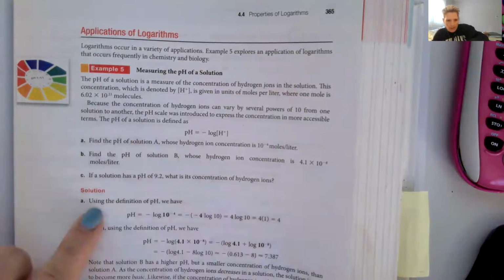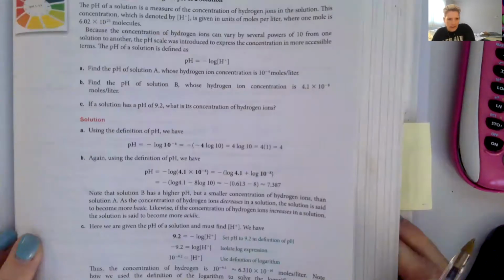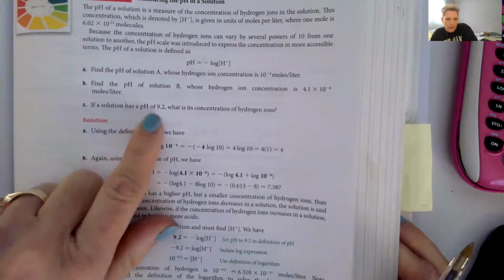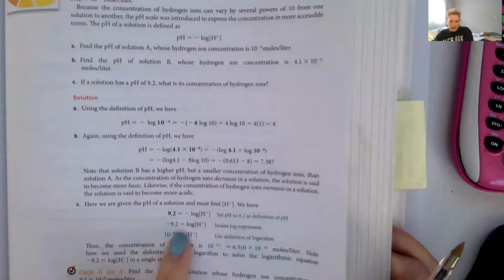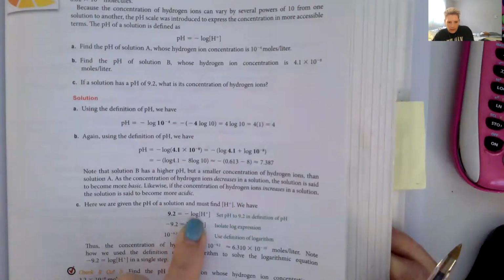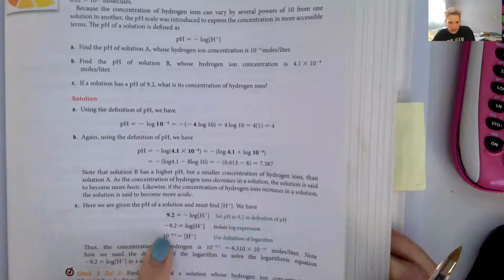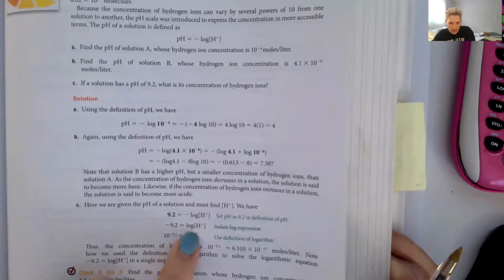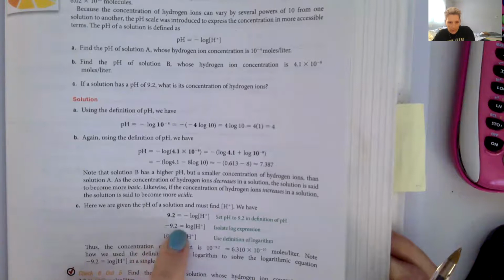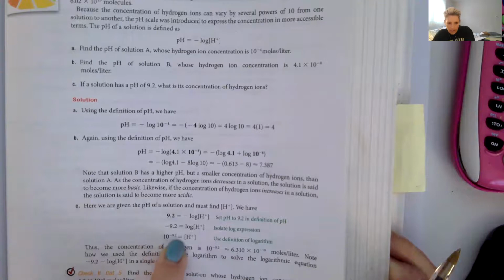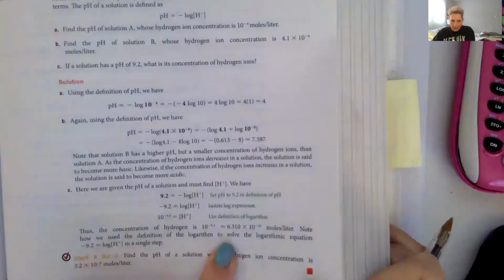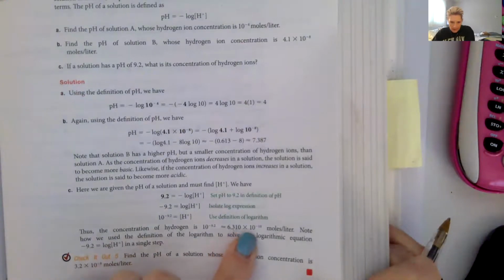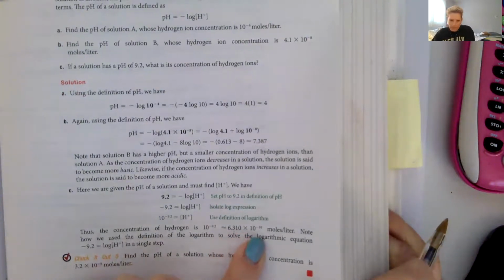We can go in the opposite direction. If we look at C, it says we have something that has a pH of 9.2. What is the concentration of ions? So down here, we're going to let 9.2 equal the negative log. And then we're going to translate that so that'll be the negative 9.2 of the positive log. And we know that the log is base 10. So it's 10 to the negative 9.2. And that comes out to be approximately 6.310 times 10 to the negative 10.